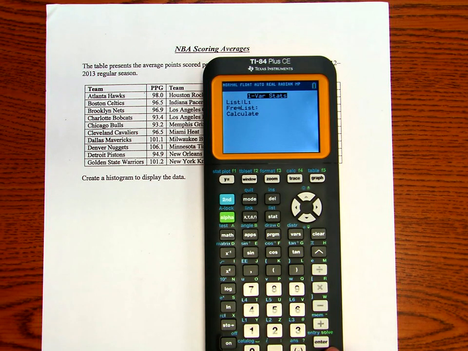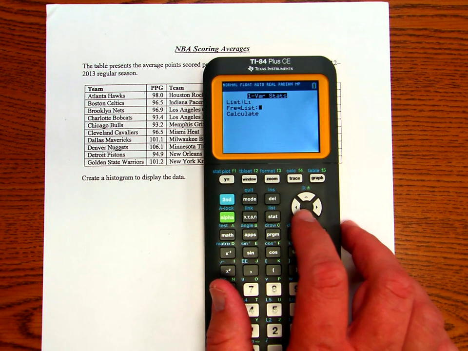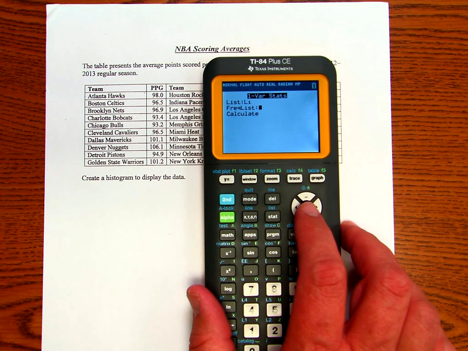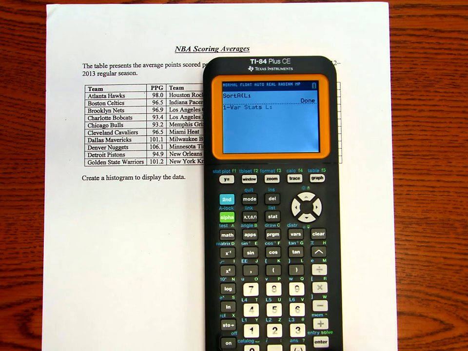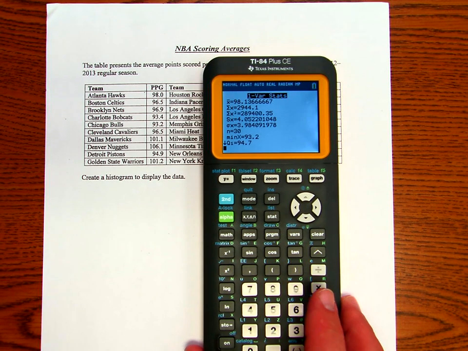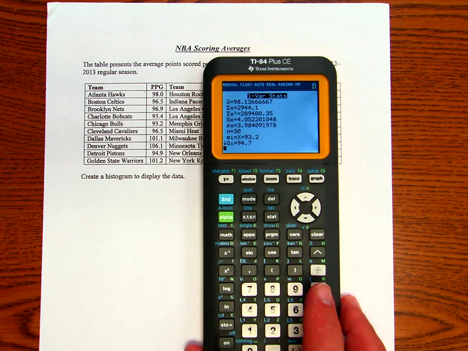I think the calculator defaults to that. If it's something other than what you want, use the L1, L2, L3 second functions down here. The frequency list we're leaving blank. We're going to talk about frequency lists in combination with one variable statistics at a later time. Choose Calculate, and I'll do a run through in terms of what this stuff stands for.